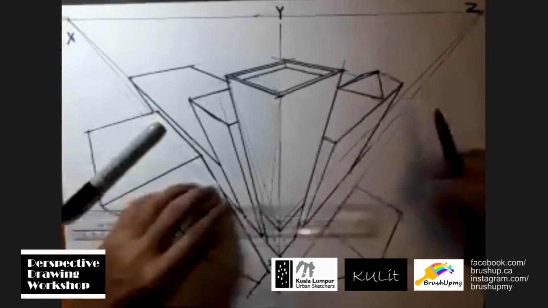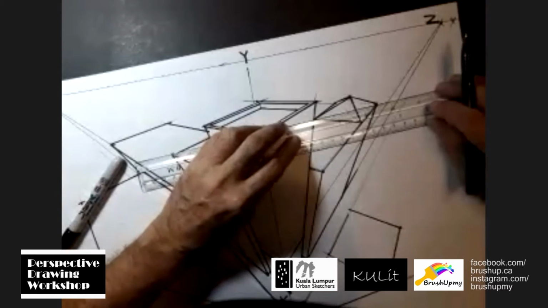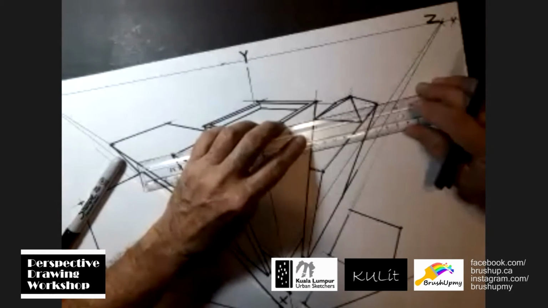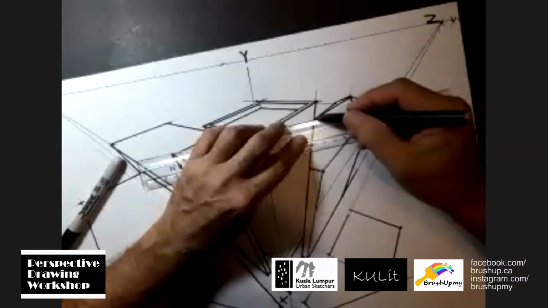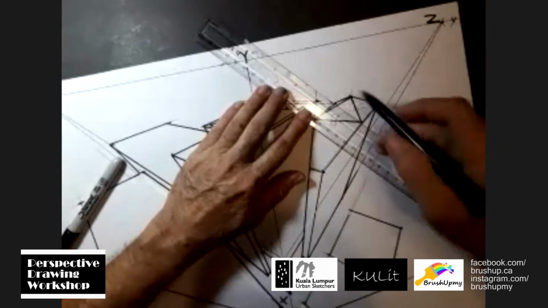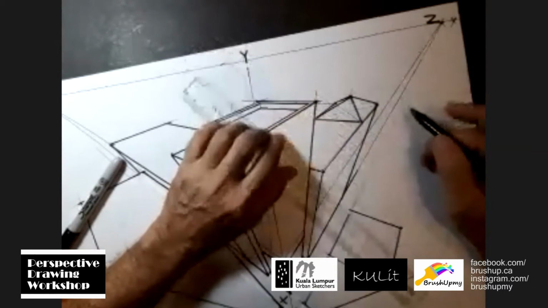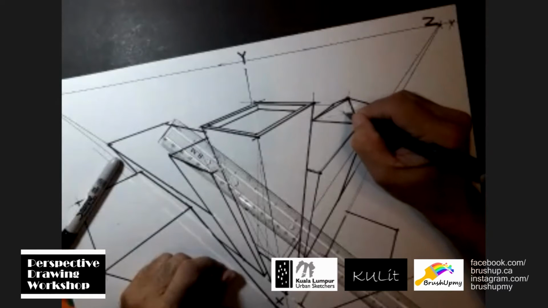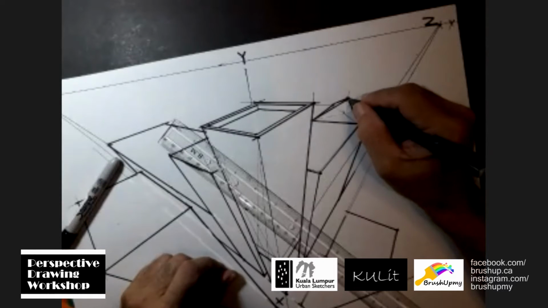I can just draw it back again. Once you've done this little square, all you got to do is just do diagonal to diagonal. Just join this. In other words, you got to define that square first. Once you've done that, this is the point where the top of the pyramid is going to be.